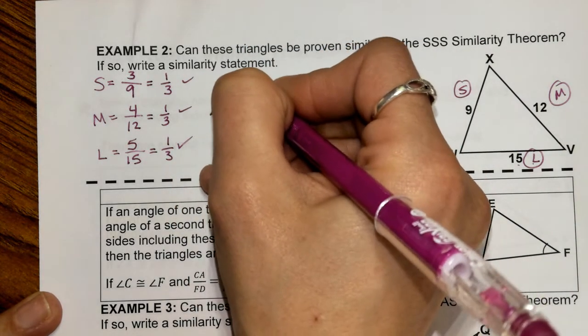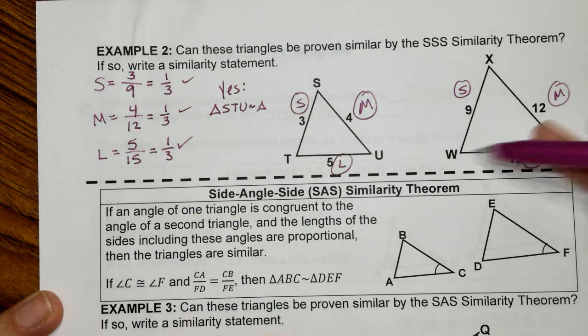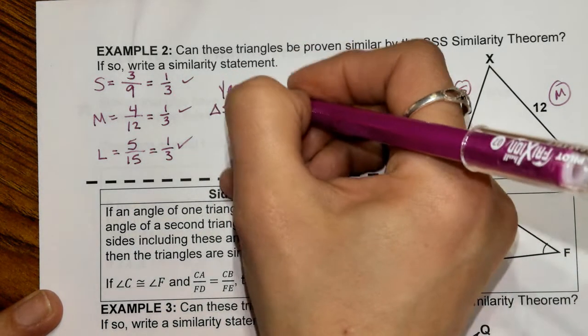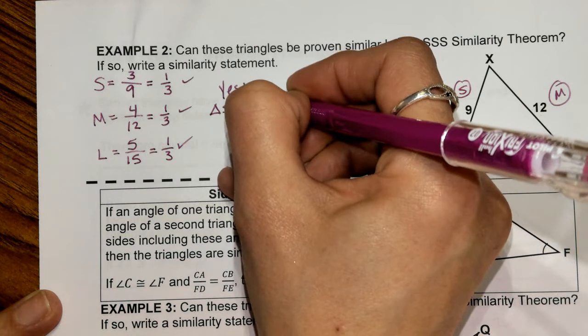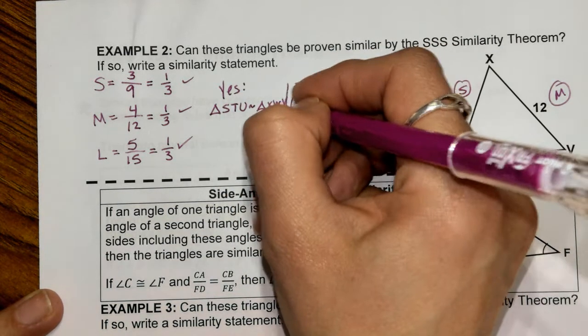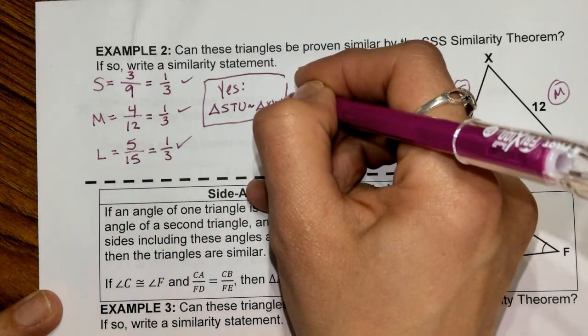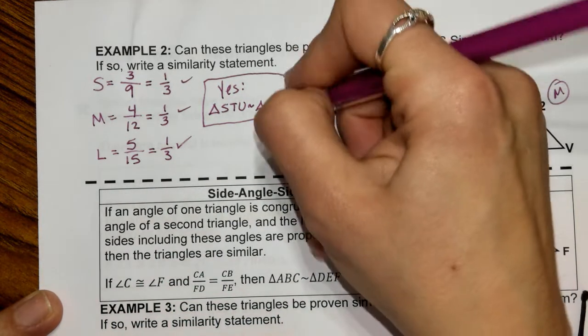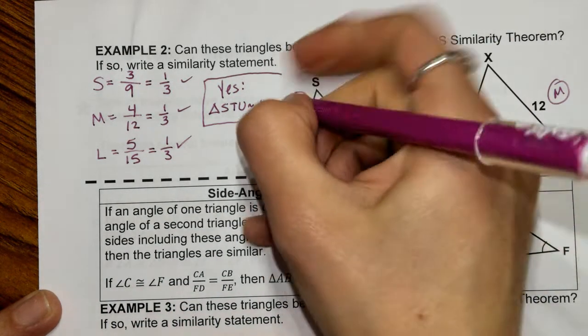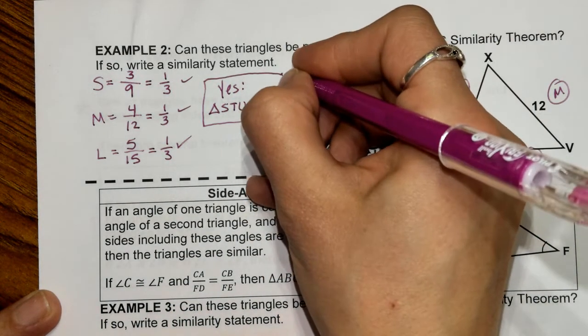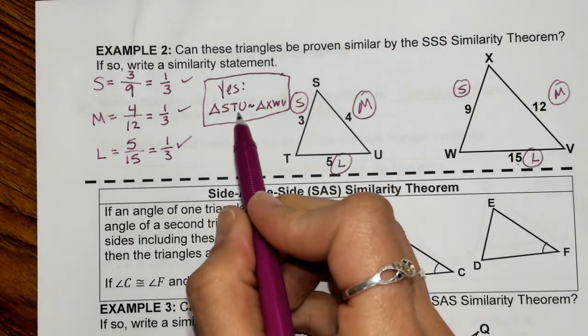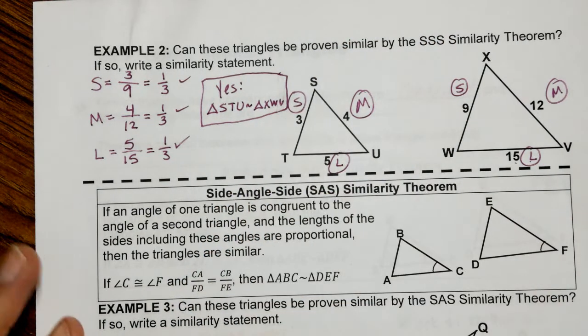is similar to triangle XWV. Barely had room to write that in, but I got it. Now it doesn't even look like the letter V anymore. It is, though. Let me make it a little neater. Okay. STU, similar to XWV.